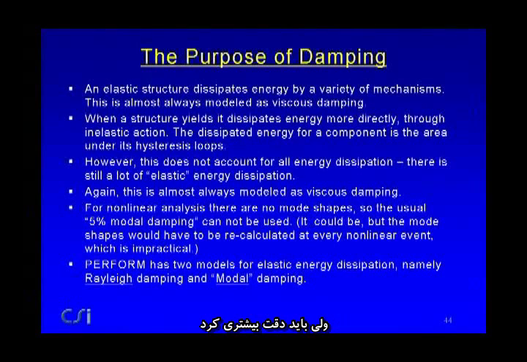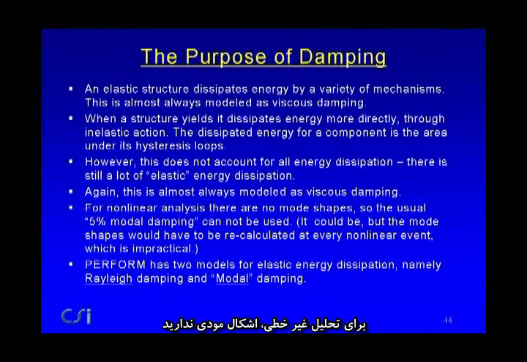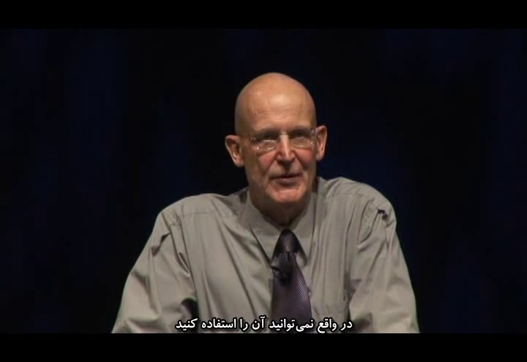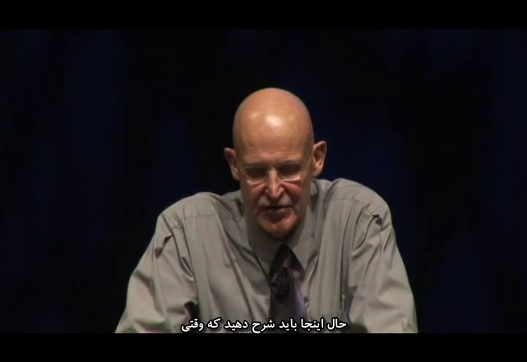But we do have to be a little more careful. For nonlinear analysis, you have no mode shapes, so you can't just say, well, 5% modal damping. You can't really use that. And I do have a qualification here: as the structure deforms and the stiffness changes and hinges form and things like that, effectively the mode shapes change.